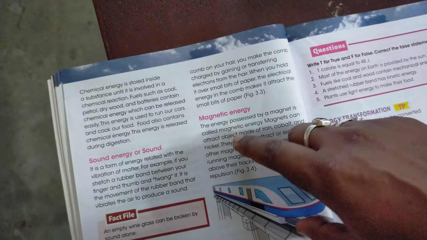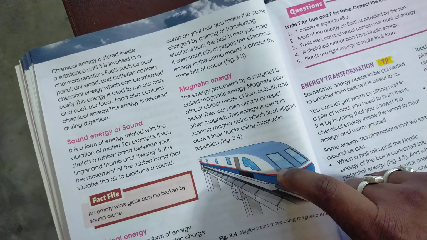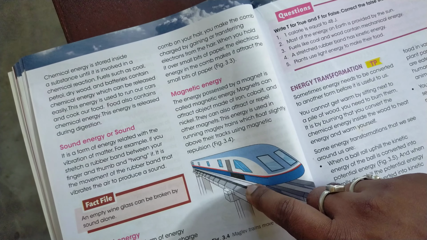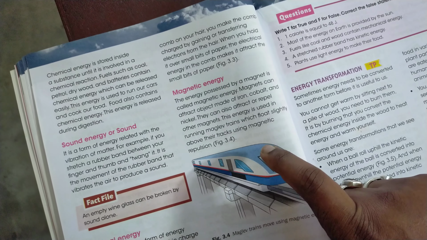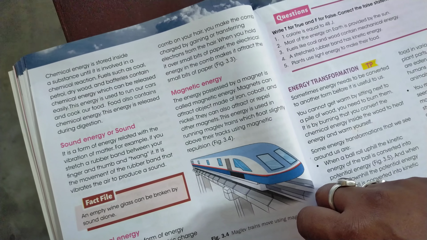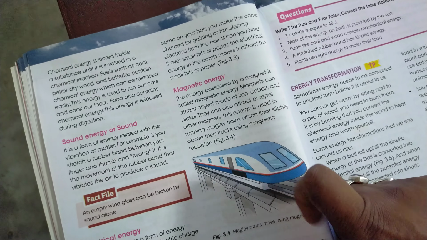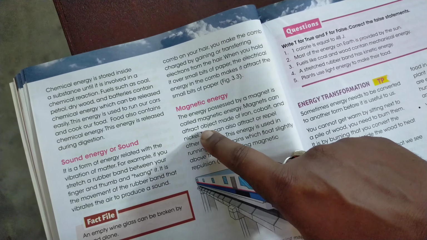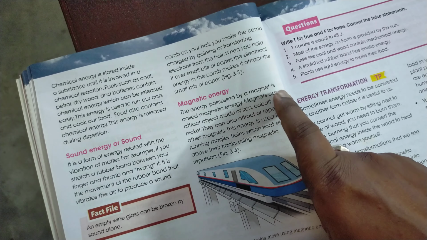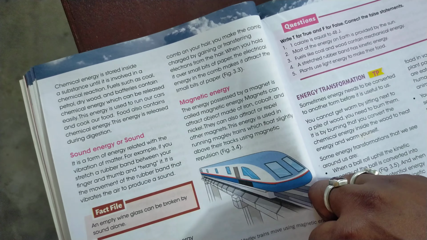Okay, magnetic energy, this is an application. You see metro trains and all, their wheels and the track get stuck when the pilot of that train applies the brake, so that is also based upon magnetic energy. The energy possessed by a magnet is called magnetic energy.